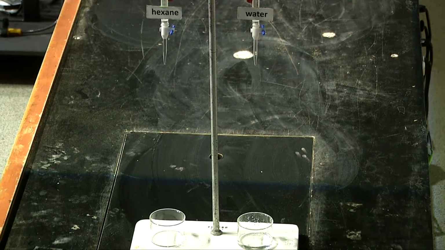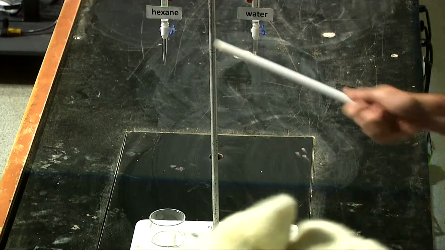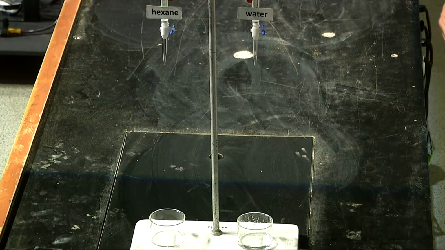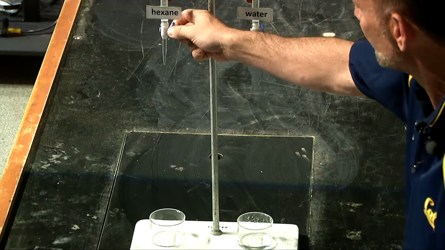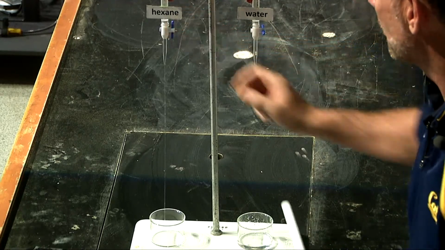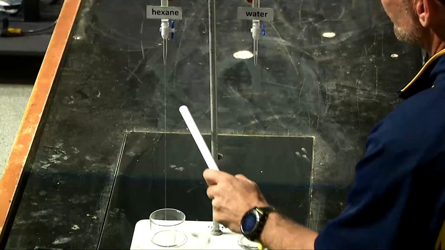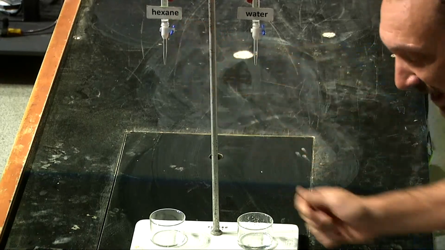But we also have this idea that a symmetric molecule, like hexane, which is just made of carbon and hydrogen, which don't have very big electronegativity differences, has no permanent dipole, and you see no deflection at all in the hexane.